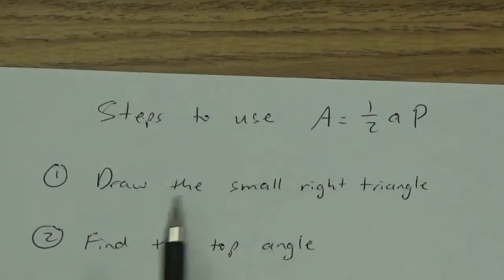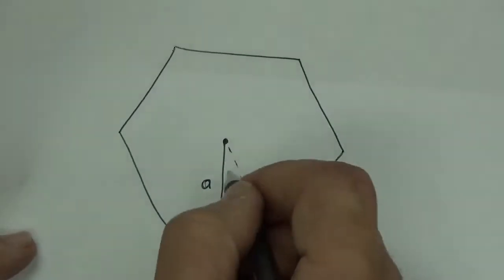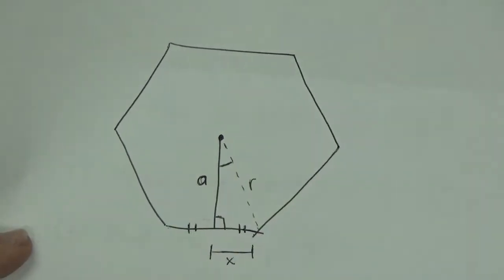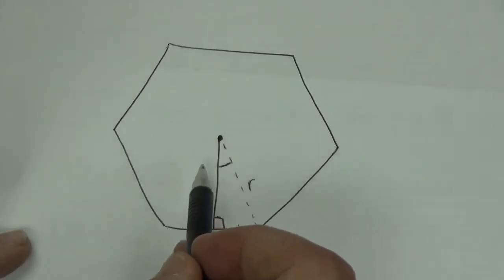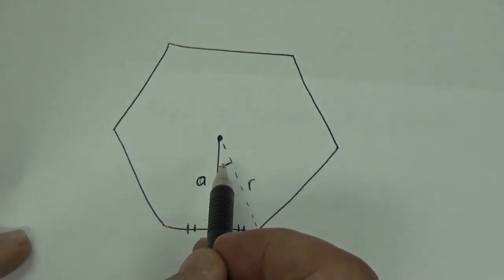Then I'm going to find the top angle. Now what do I mean by the top angle? I mean the top angle of the triangle, this one right here. We're going to find that angle. And the way we're going to find that angle is, all around the interior would be 360 degrees.